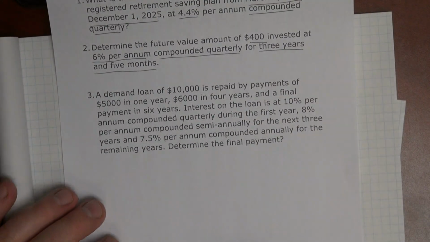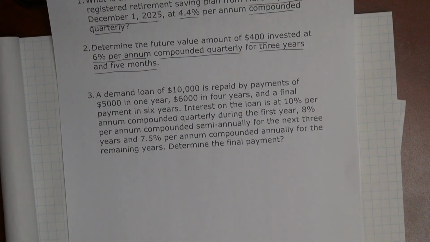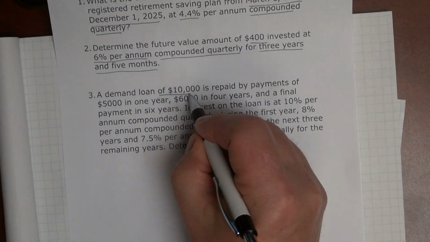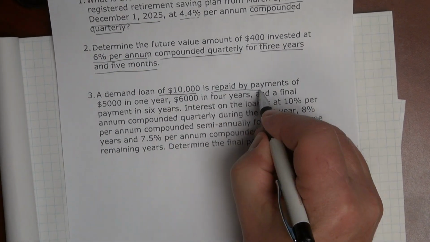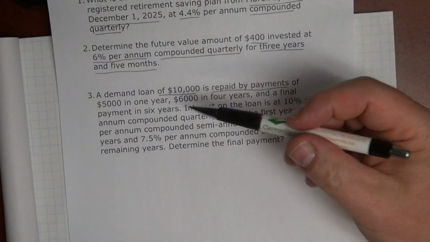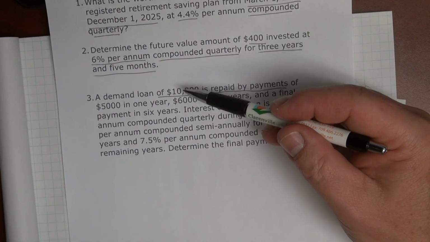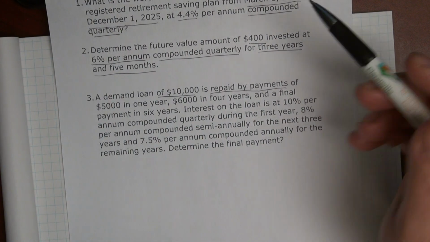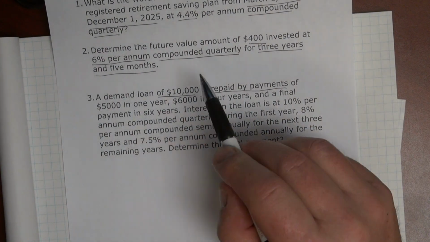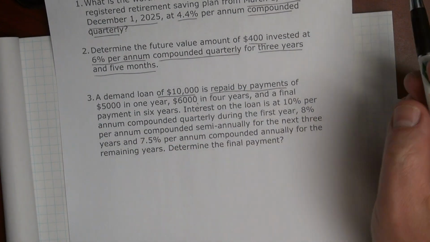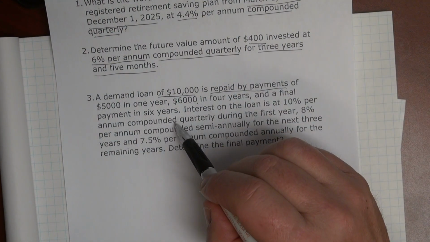Let's take a look at number 3. Number 3 is a more in-depth one. It says a demand loan of $10,000 is repaid in payments of $5,000 in year 1, $6,000 in year 4, and a final payment in 6 years.